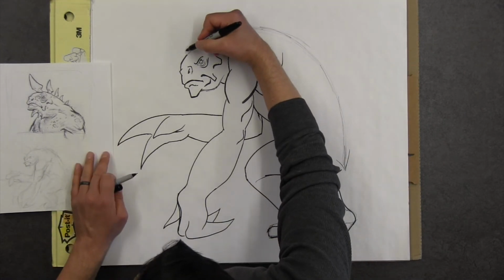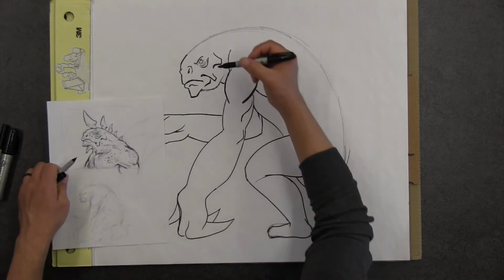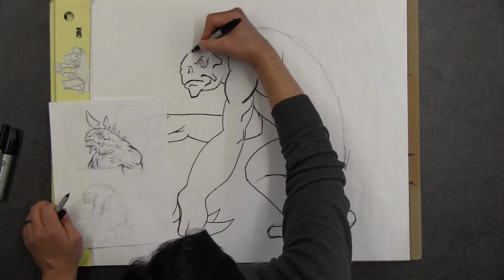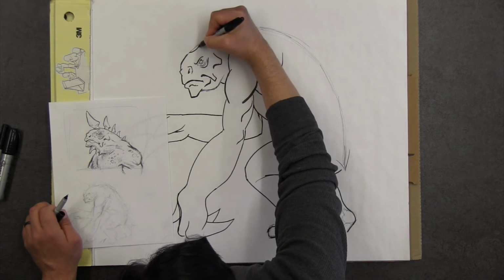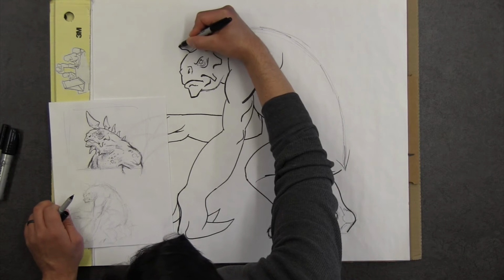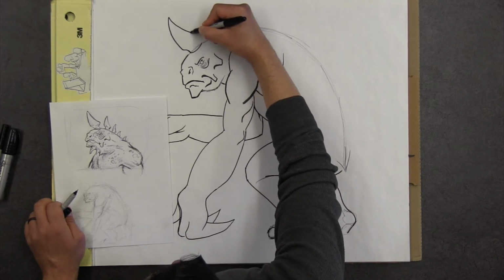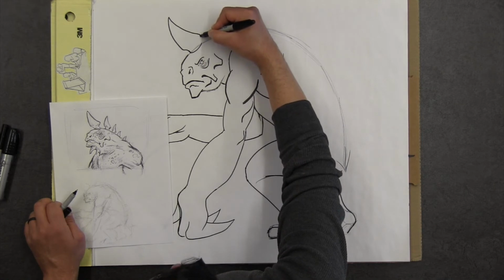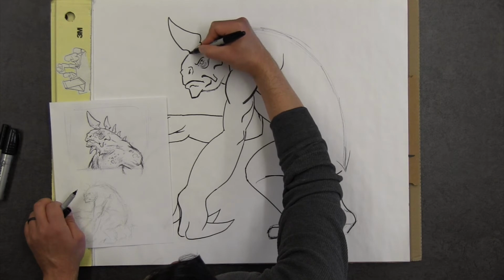So spike number 1. I really like that my sketch has these spikes here, so I'm going to add those spikes to this guy. We're going to give him a spike right here. It's going to come up, and I kind of bring it over like this. And bring that spike over like this, and then it comes over, almost like an antler kind of look.